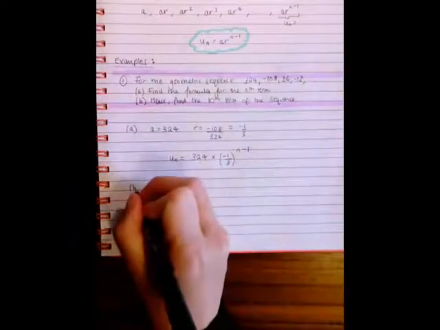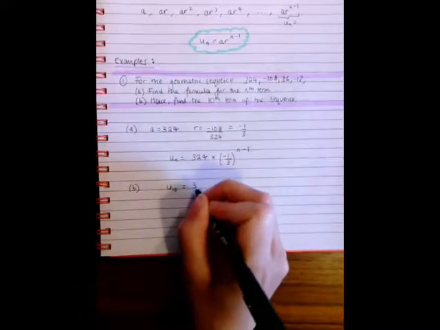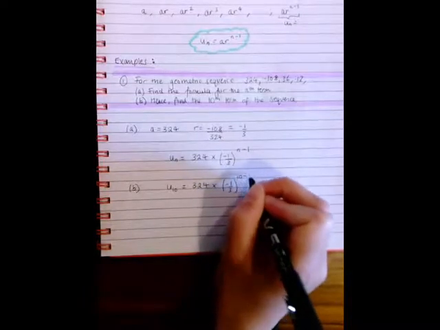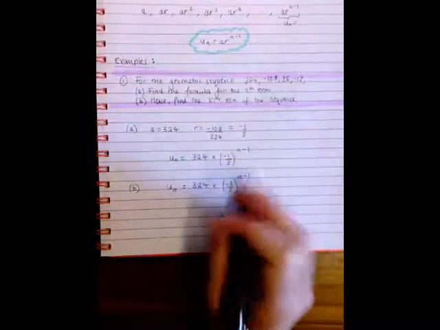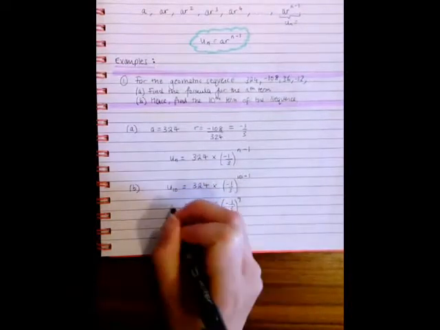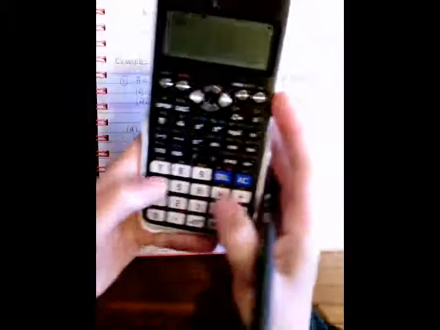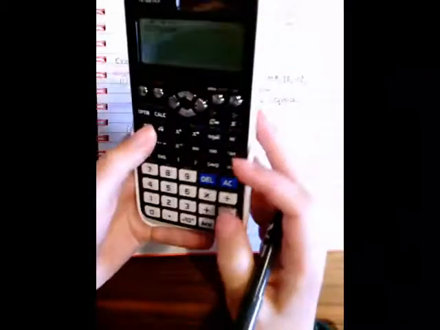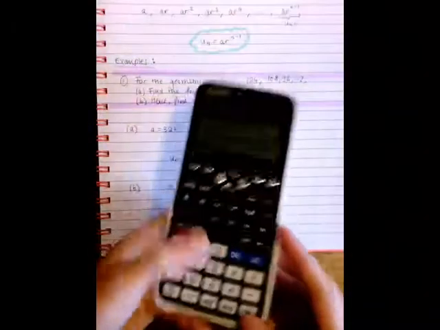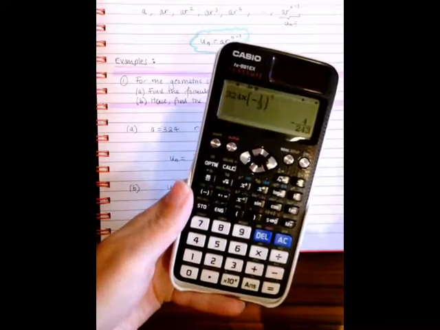And then for part B, to find the 10th term, we can now just use this formula. So U10 would be 324 times -1/3 to the 10 take away 1. So this power here would be 9. And then again, you can just put it in your calculator, and I would definitely put the minus a third in brackets and then do that all to the power of 9. There you go. So I get minus 4 over 243.